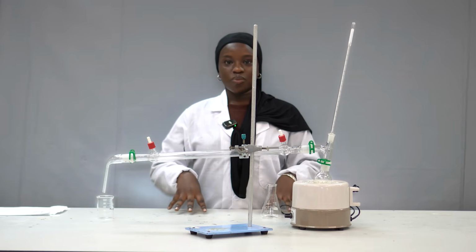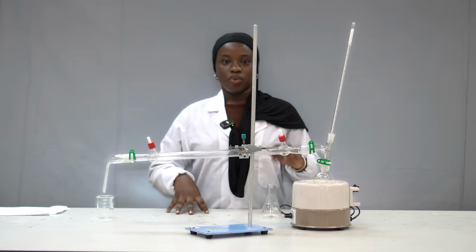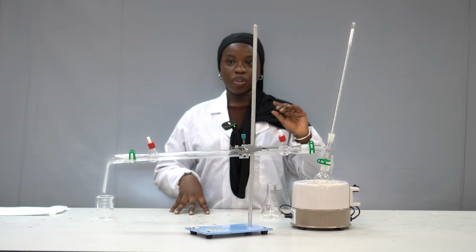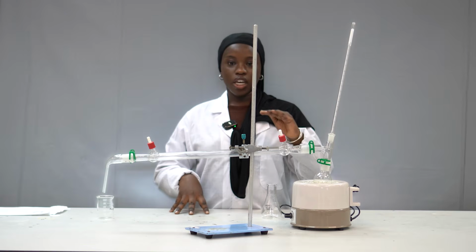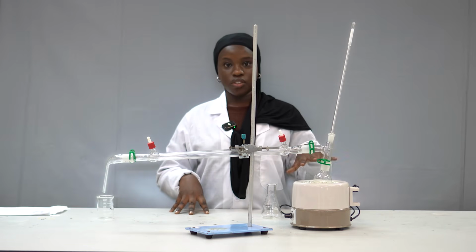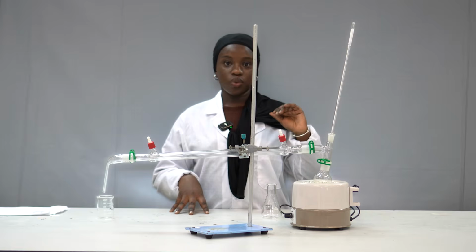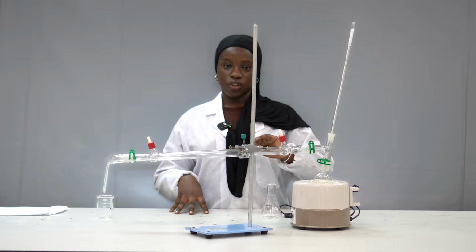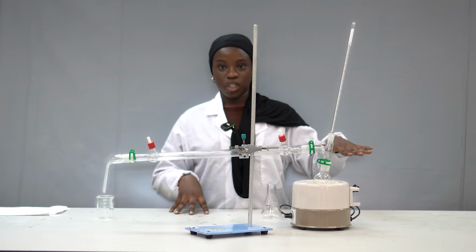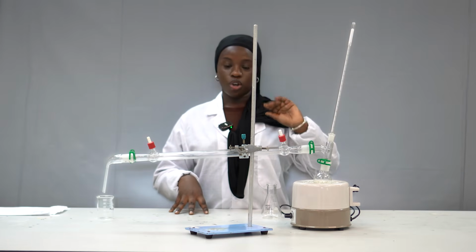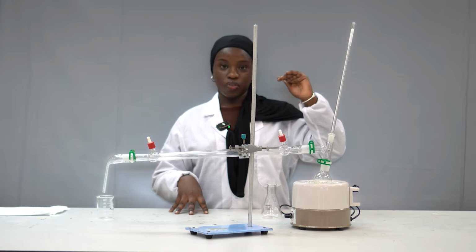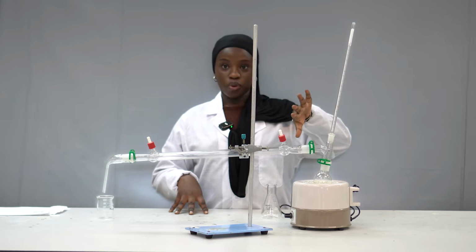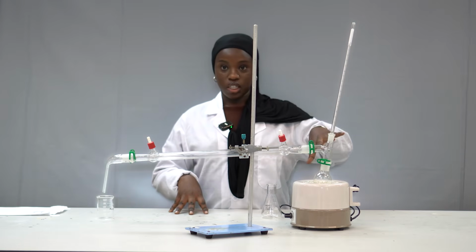Okay, it is hot at the bottom and cold at the top. As the vapor rises and cools, the hydrocarbons will be collected at different intervals. The hydrocarbons with higher boiling points will condense at the bottom of our fractionating column and will be collected at the lower levels, while our hydrocarbons with lower boiling points will rise to the top of the fractionating column and will be collected at the top.